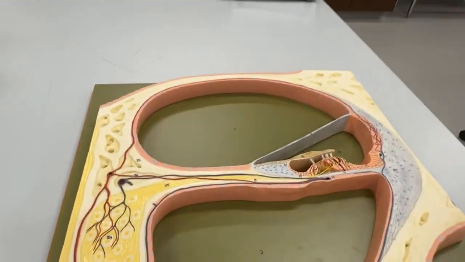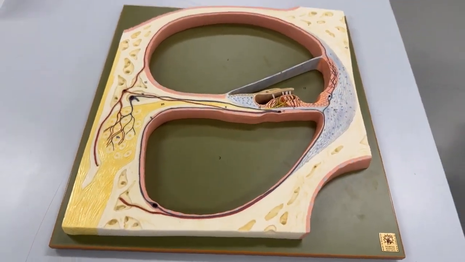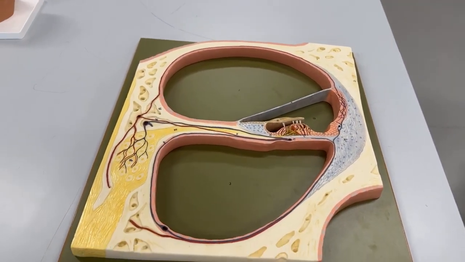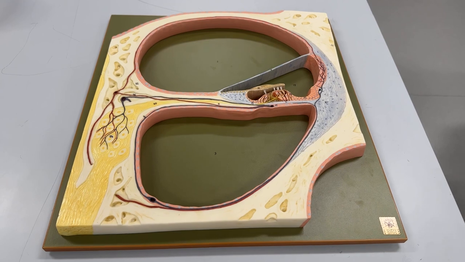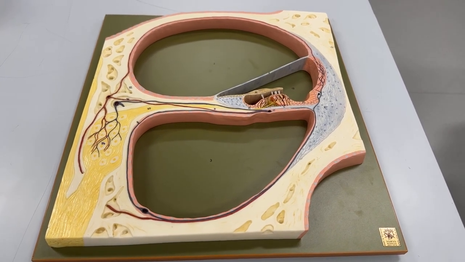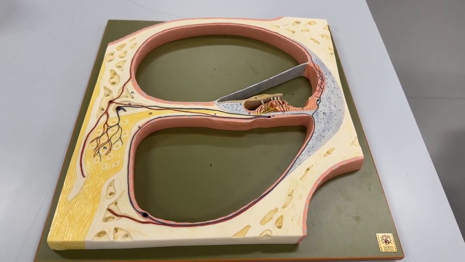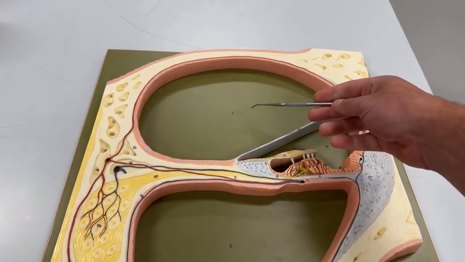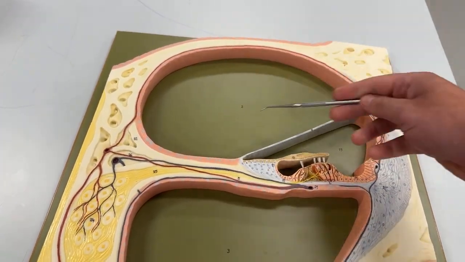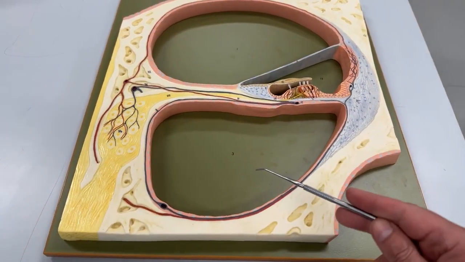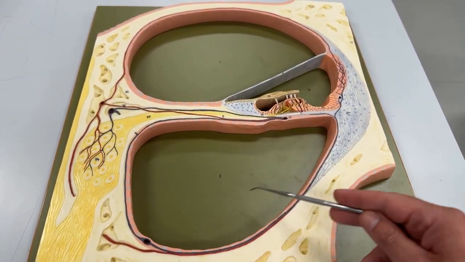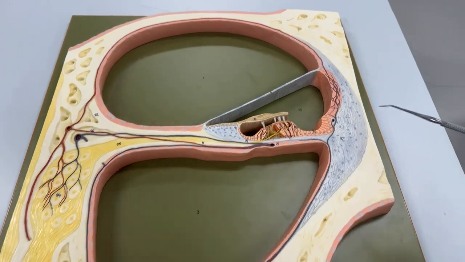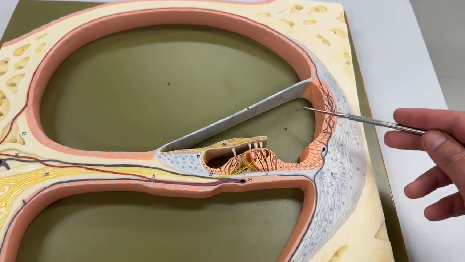Okay, so here we are in the cochlea that has been sectioned in a cross section. We can see three different chambers here. So there's what's called the scala vestibuli here, the scala tympani here, and the scala media here.